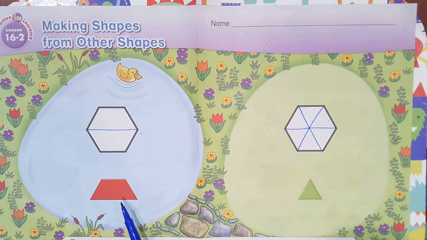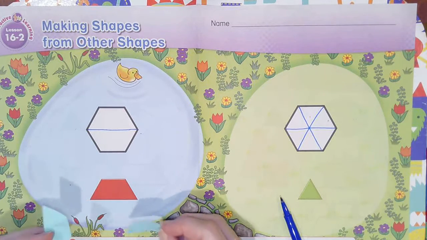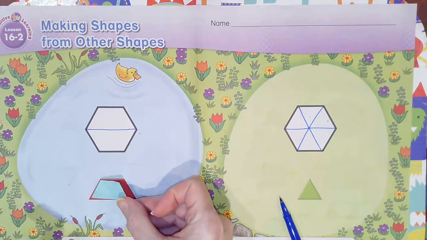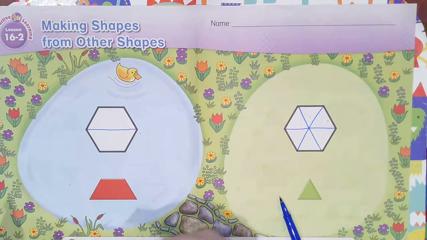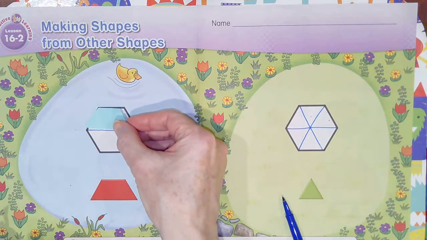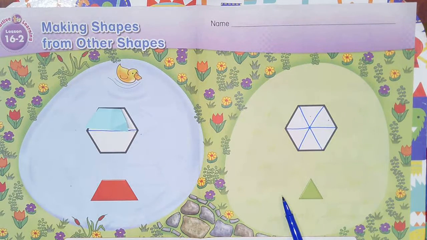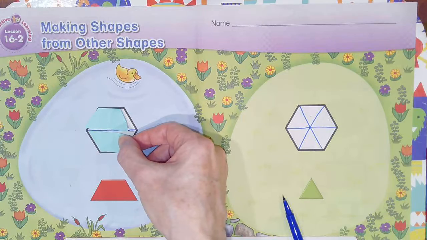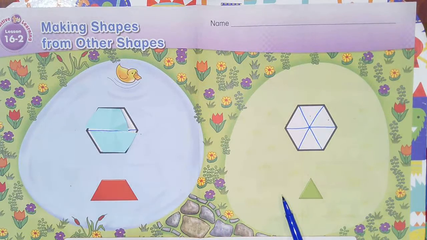So we have a red trapezoid right here. How can we figure out how many of this shape we need to make this hexagon? Well, I cut out two trapezoids that match this trapezoid. And what I'm going to do is place them on my hexagon. There's the first one, and here is the second one.